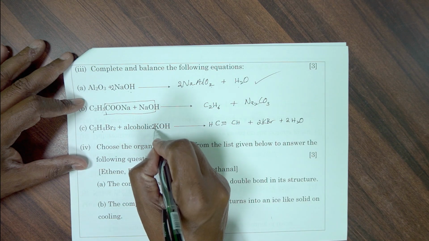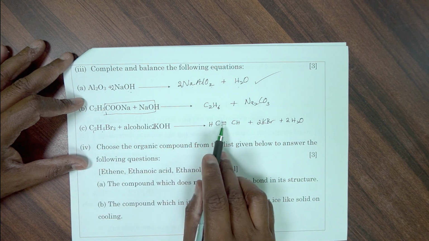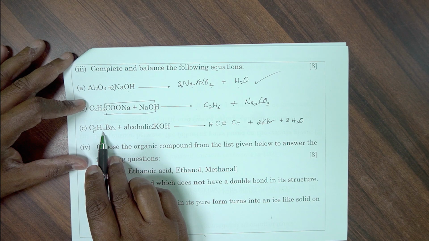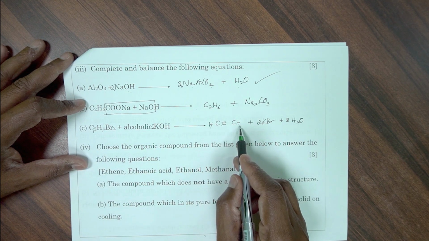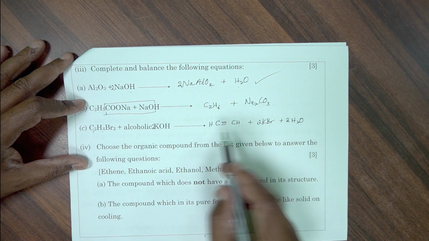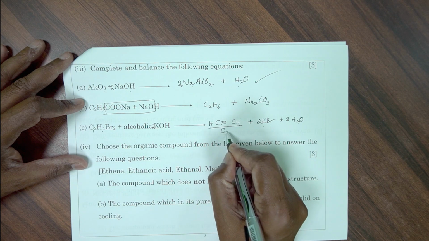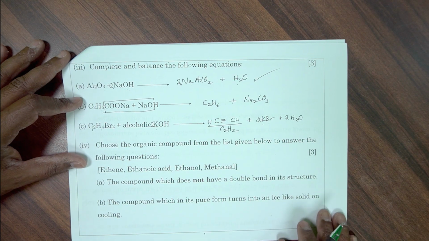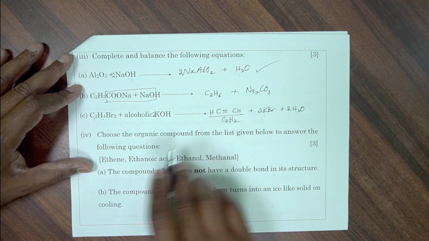So there will be 2 KOH. Okay, so this is the product. So 2 carbons, 4 hydrogens and 2 twos are 4 hydrogens, and 2 hydrogens here, and then 2 bromines, 2 potassium. It is balanced. So this may be written as C2H2, ethyne or acetylene. Okay, so instead of writing the open structure, you may write it this way also.